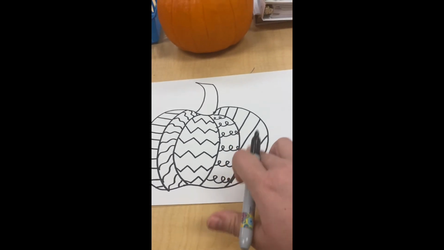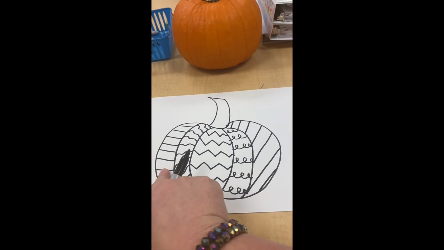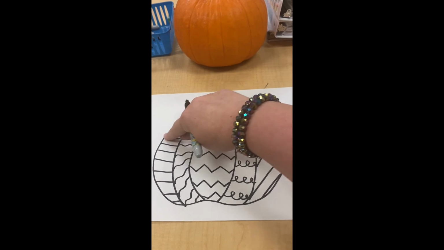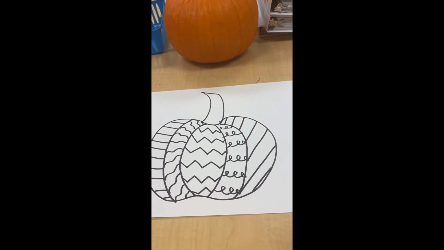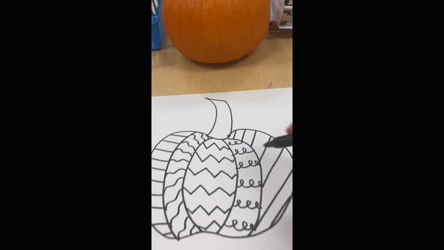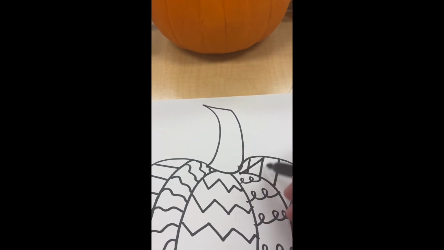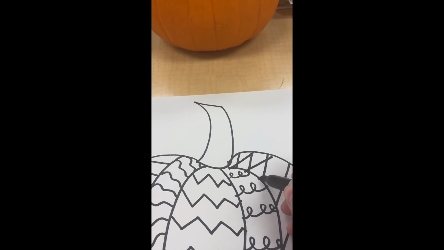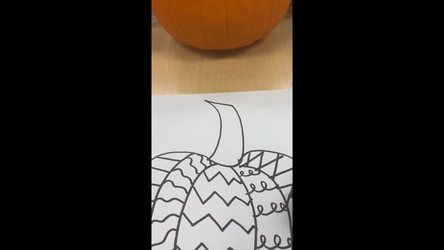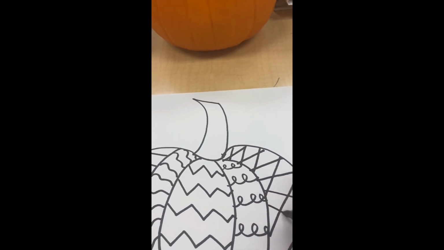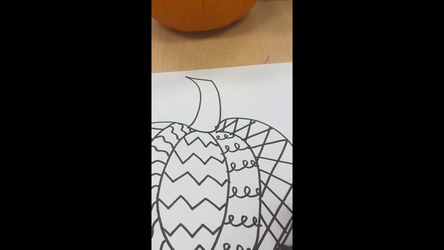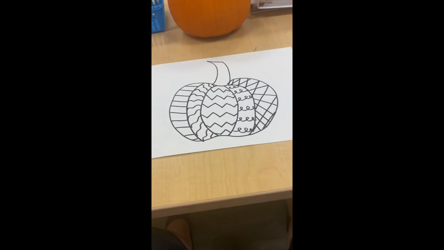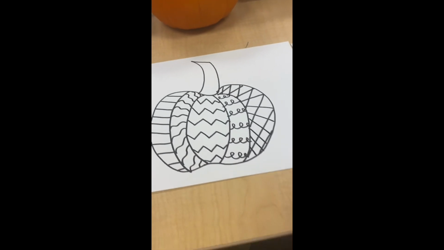So this one looks a lot like this one, kind of. Even though these lines are horizontal and these are vertical, I want it to look even more different. So I'm going to go and cross it all the way down. There. I think I like that better, don't you?